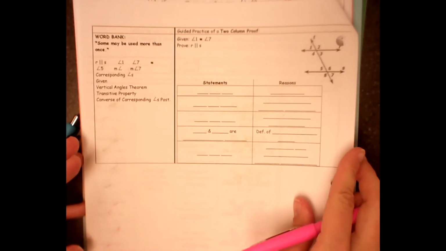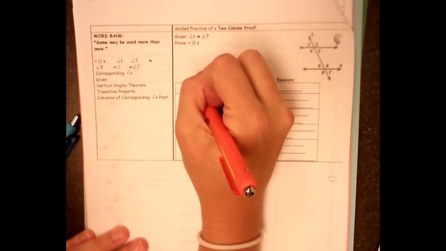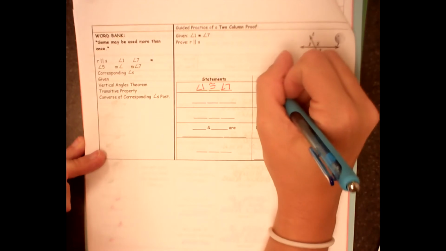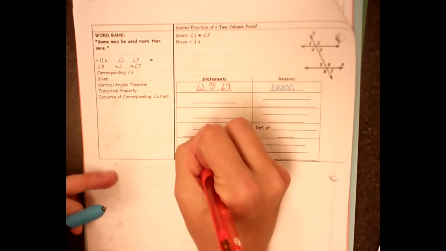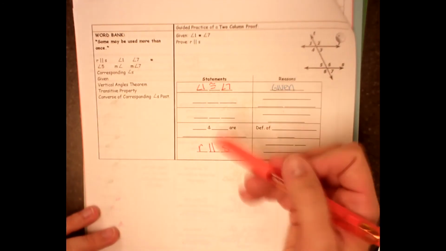So look at the back. So proving our converse. So if you look, our given is angle 1 is congruent to angle 7. So my first statement is angle 1 is congruent to angle 7. Statements go on the left, reasons on the right. This is my given, and I'm trying to prove that line R is parallel to line S. Okay, so you start with those three things. You know where those go.